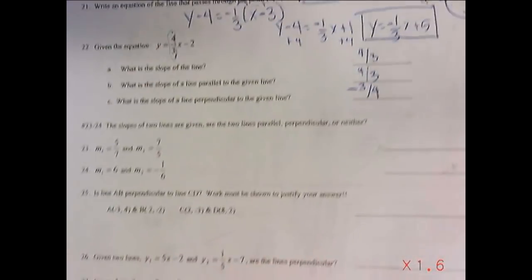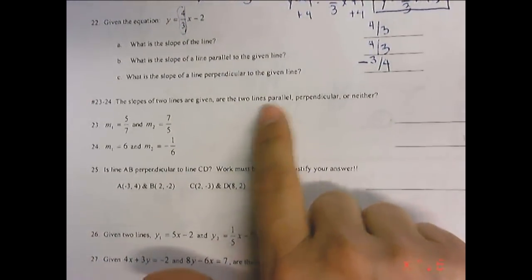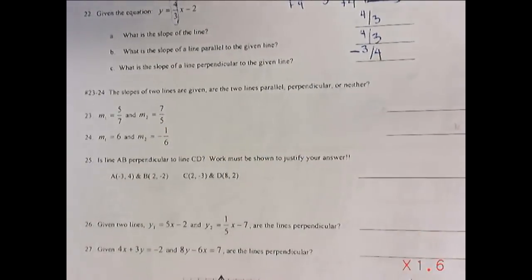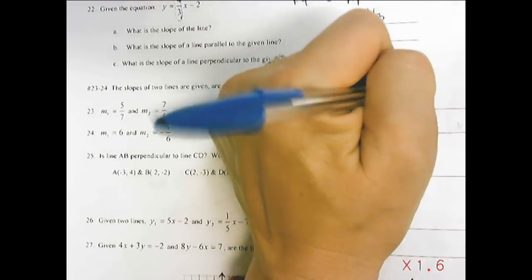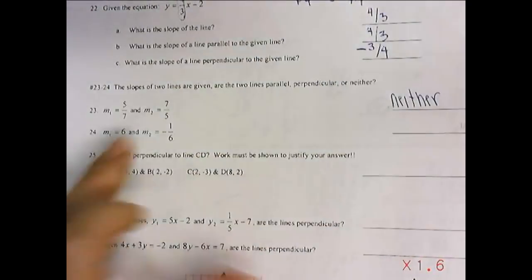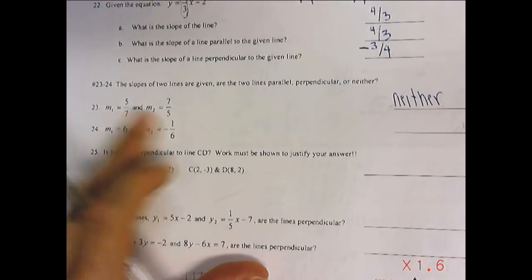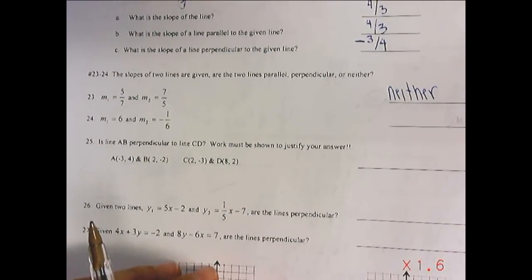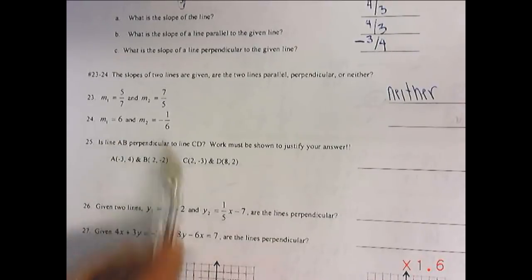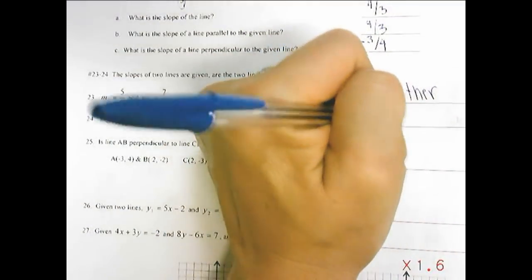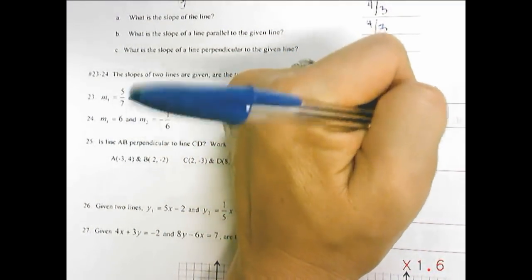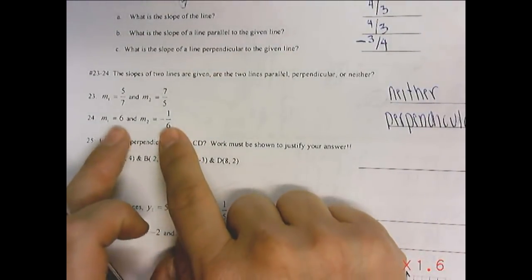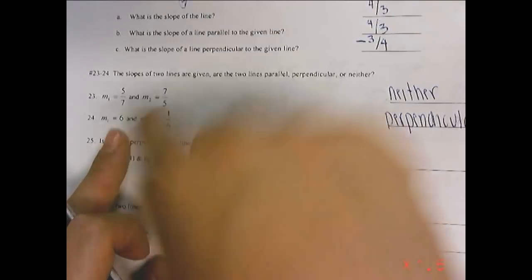Okay, the slope of the two lines are given. Are the two lines parallel, perpendicular, or neither? All right, this would be neither. Neither, because even though they're reciprocals, they're still both positive. So they can't be perpendicular. And this one would be perpendicular. They are opposite. One's positive, one's negative, and they're reciprocals.